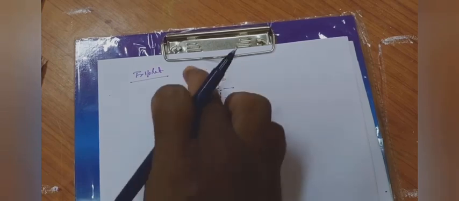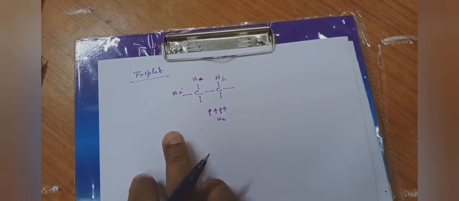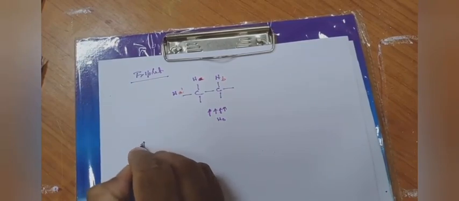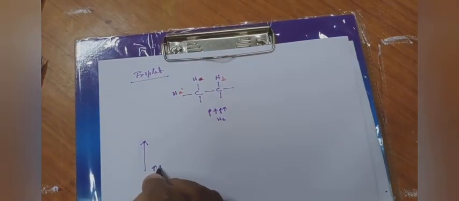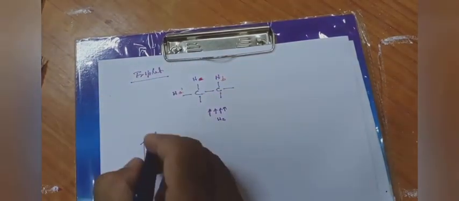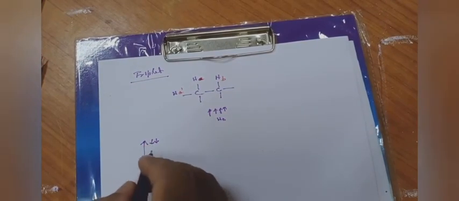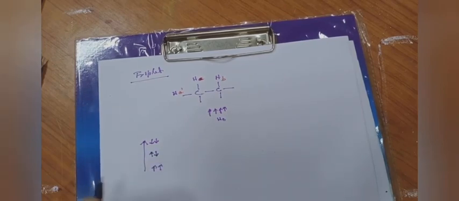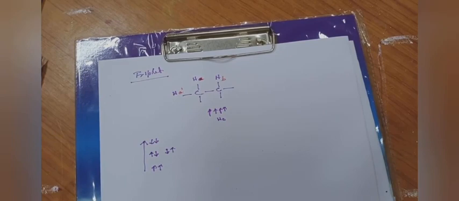Now the Ha protons, Ha and Ha dash, will have the following spin combinations. There are 3 possibilities. One is when both spins are in the same direction, both alpha, plus half and plus half. Another is both beta, in the opposite direction, minus half and minus half. And the other one is plus half and minus half. So three possibilities are there.